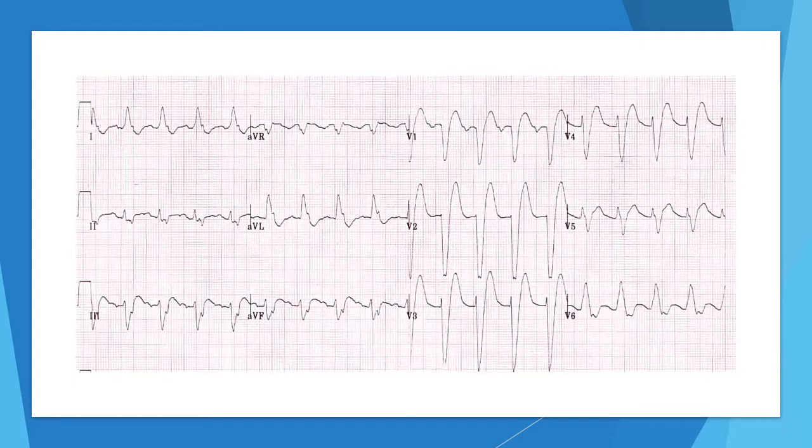Okay, here's another example. It's a little bit faster. Again, heart rate around 140. Hard to even tell where the J point is. So again, I recommend that video I made on this, because some people could see this and be concerned. But take a moment, take a look at it, and take your guess.